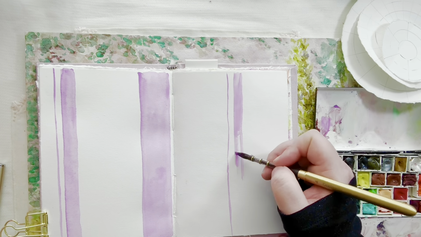Anyway, so let's see. I have now done some stripes the other way, and now I'm starting to layer the iridescent colors over the top. This is the Rose Gold by Paint and Paper Studio, which is just a gorgeous color.